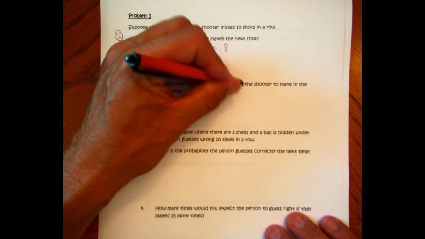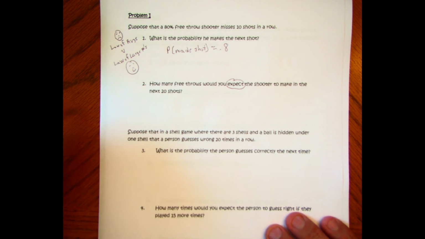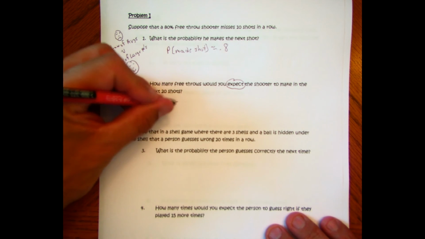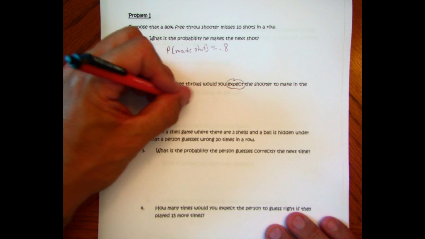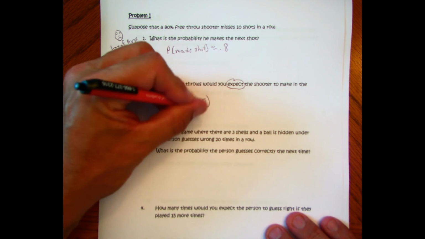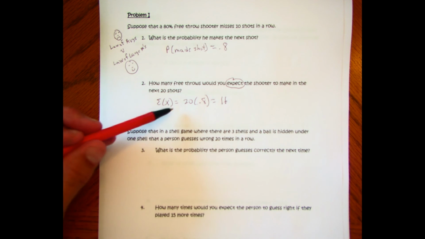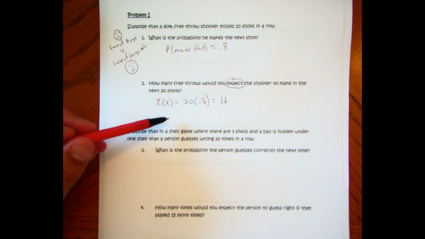How many free throws would you expect the shooter to make? Expected value, right? In the next 20 shots. Well, expected value is NP. What's N? 20. Probability of success, 0.8. So we would expect him to make 16. Again, that's theoretical. That also is an average. If we were to give him 20 shots, like 100 different times, on average he would make 16 of them. Most of the time he would make 16 of them.